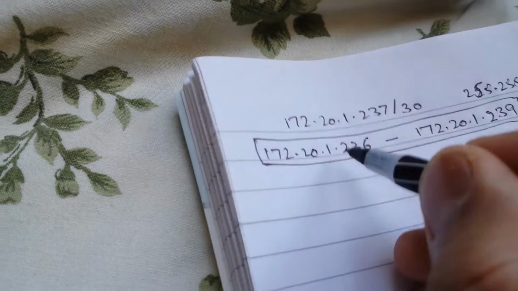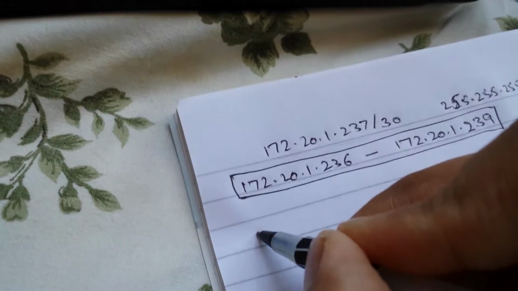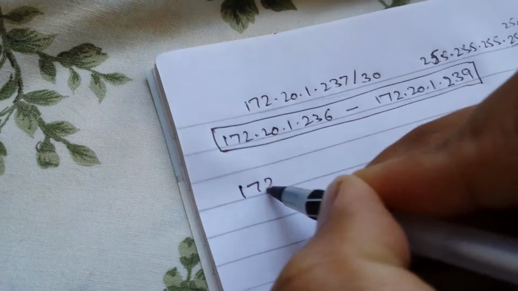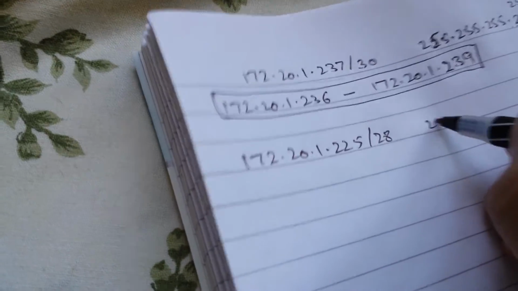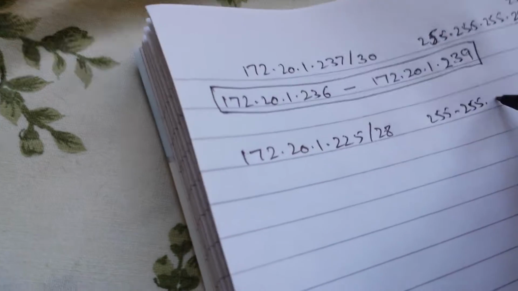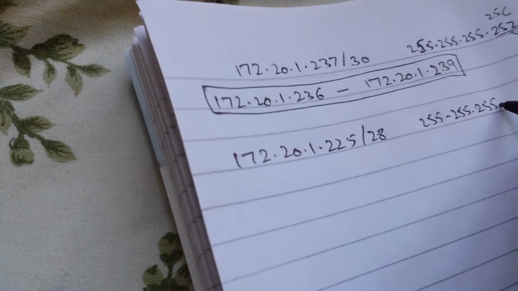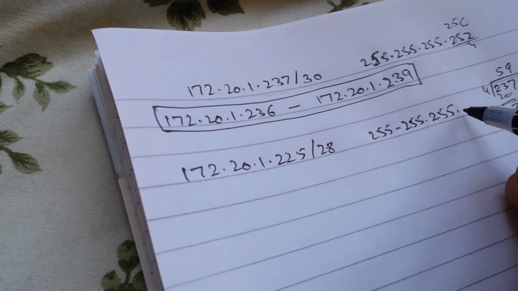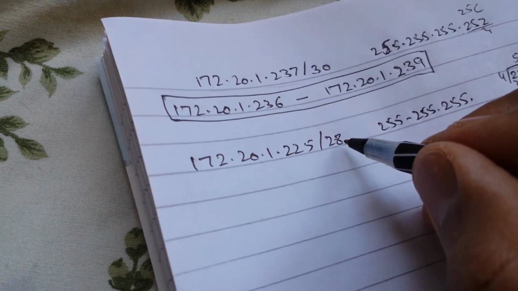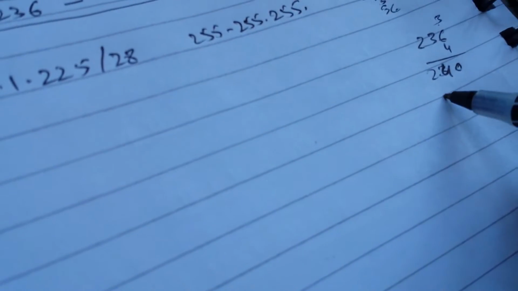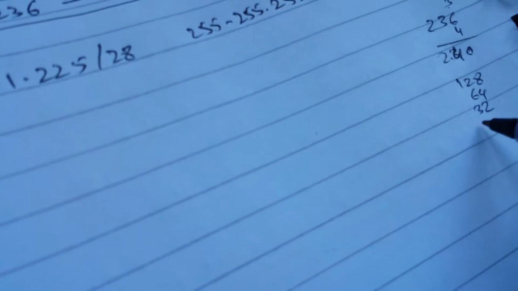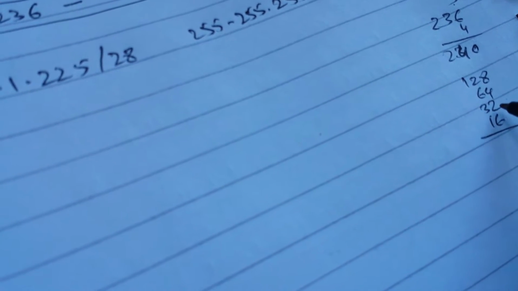This IP address belongs to this range, so we calculate the next one, which is 172.20.1.225 with prefix 28, which is 255.255.255.something. It gives us 4 bits, so we simply add up 64, 32 and 16, which is 240.